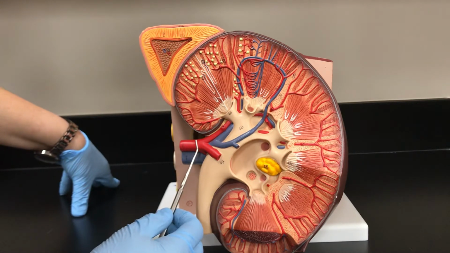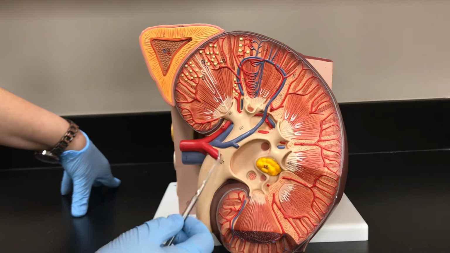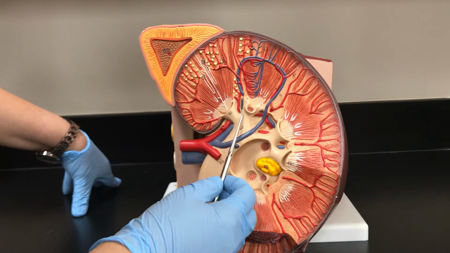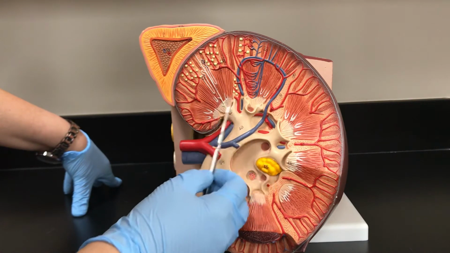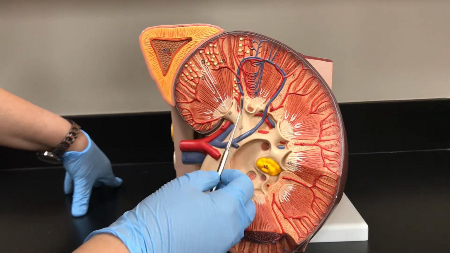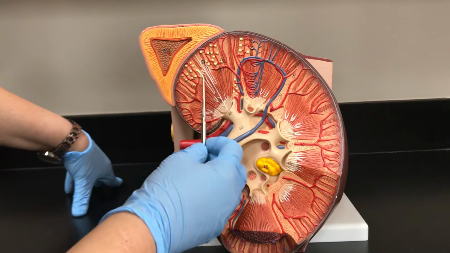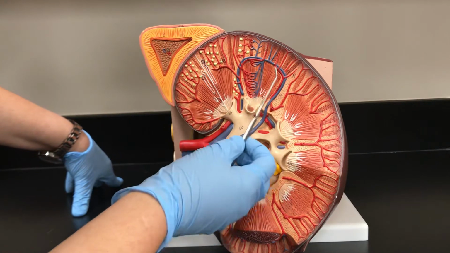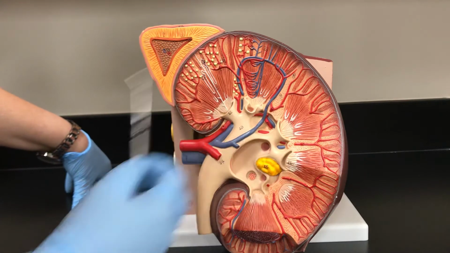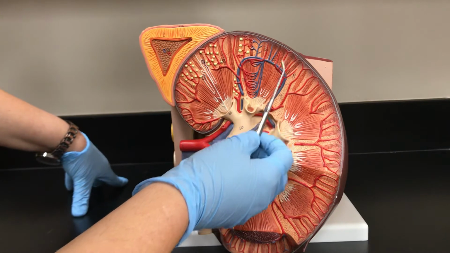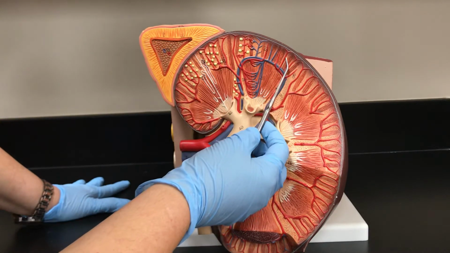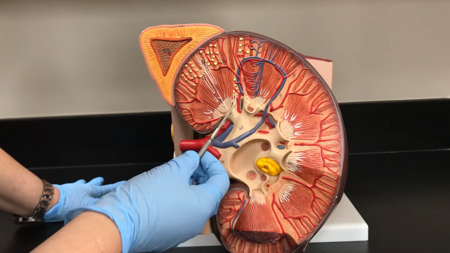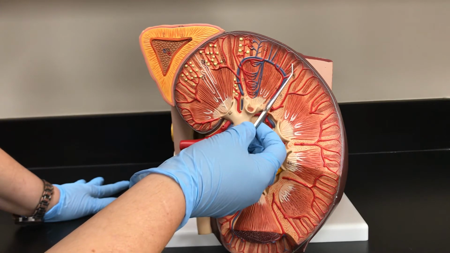The renal arteries, on the right and left, branch into the segmental arteries. Those are segmental arteries. Then when they extend between the renal pyramids, we will call them interlobar arteries. Then they curve. When they curve around the renal pyramids, we will call them arcuate arteries. Then they again extend into the cortex. We call these the interlobular arteries. Remember, this is interlobar, this is interlobular arteries.